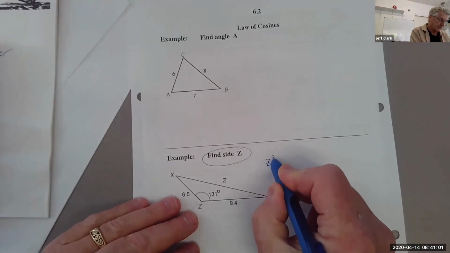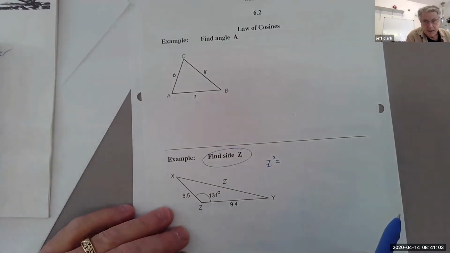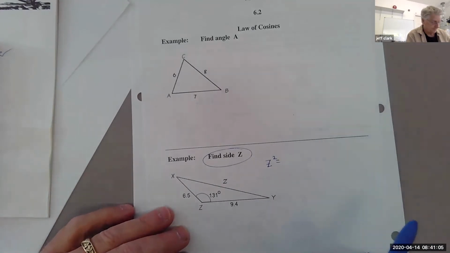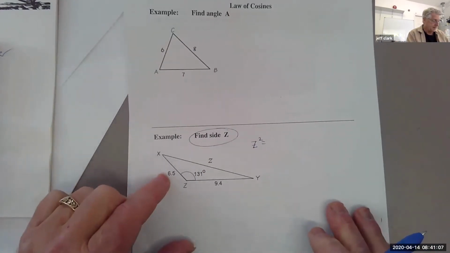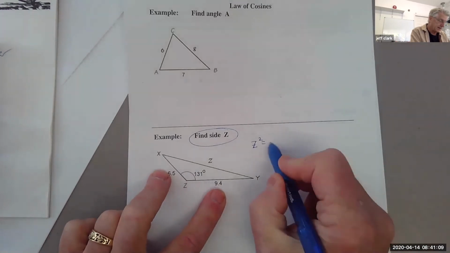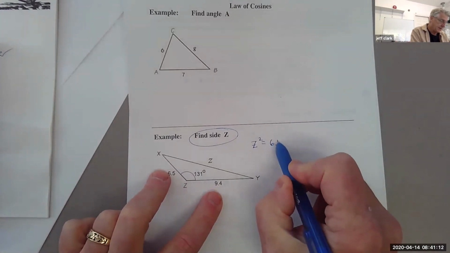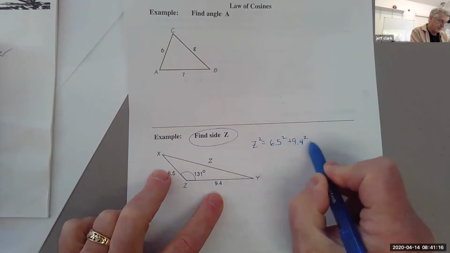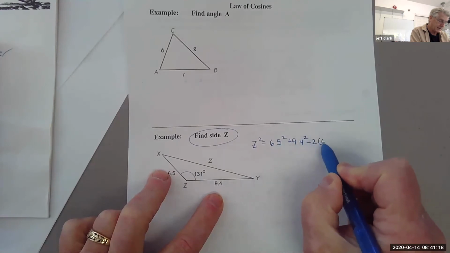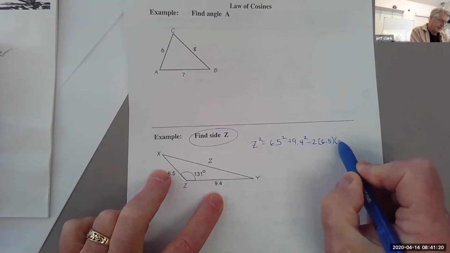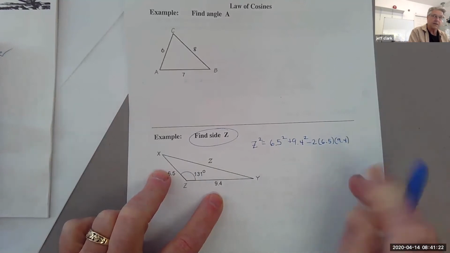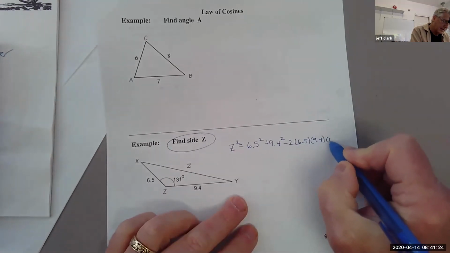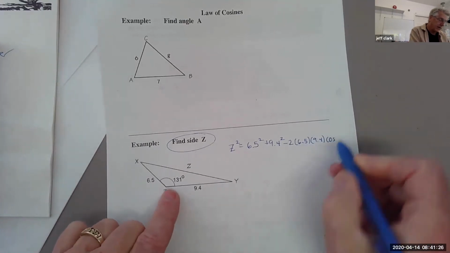So Z squared is equal to the other 2 sides squared. The other 2 sides squared is right here, 6.5 squared plus 9.4 squared minus 2 times 6.5, 9.4, and it's cosine of the angle 131.